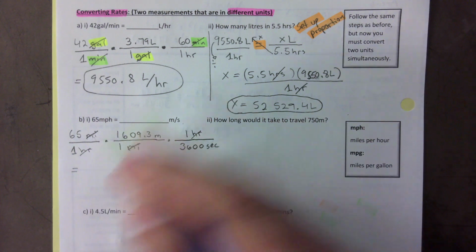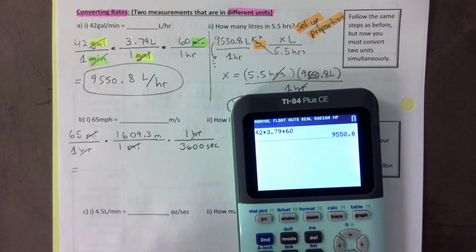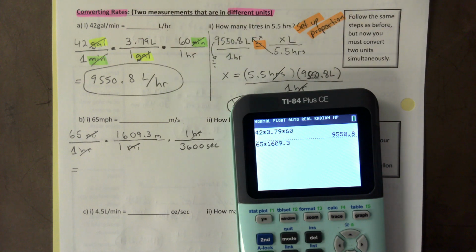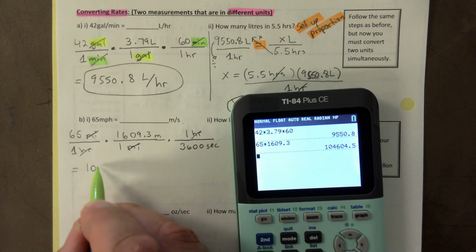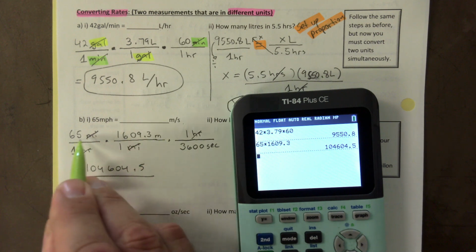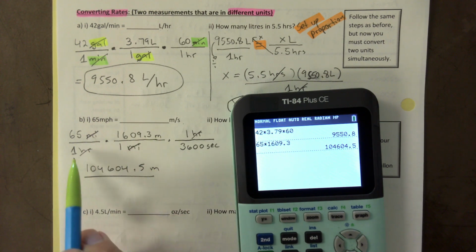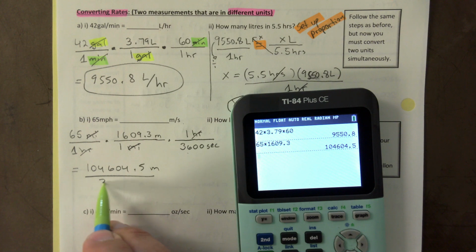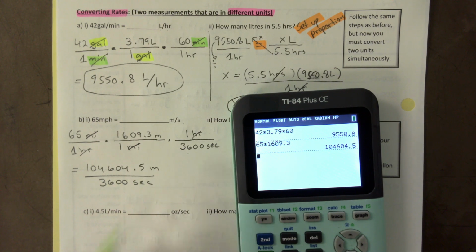So watch what I'm going to do here, just to make sure we don't get it wrong. I'm going to go 65 times 1609.3. Is that right? This is right, correct? That matches your... Yeah, okay. Good. I just wanted to make sure I don't do this whole thing and get it wrong. 104,604.5. And that is in meters. The top has meters, right? And the denominator, I'm going to go 1 times 1 times 3,600. That is just 3,600 seconds.